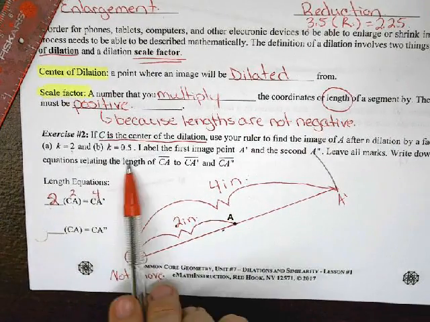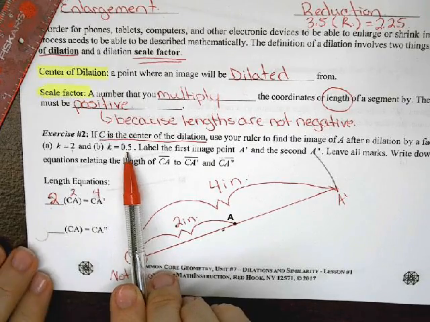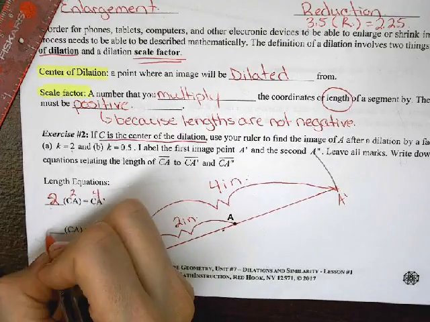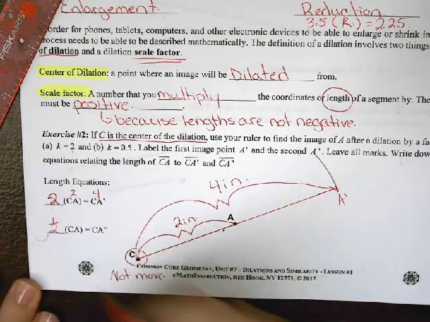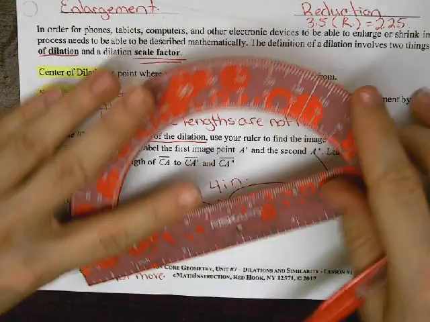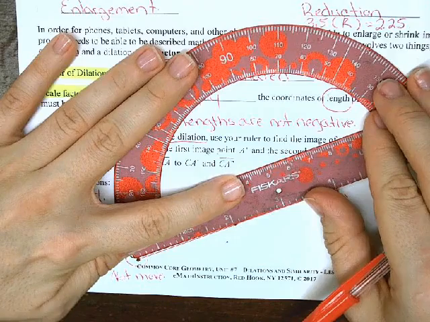Now what happens when the scale factor is 0.5? Well, 0.5 is another way to write 1/2 as a fraction. So I'm going to do half of CA. If C to A is 2, then half of that would only be 1. So I'm going to mark that.